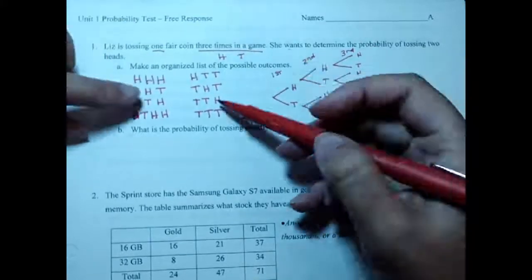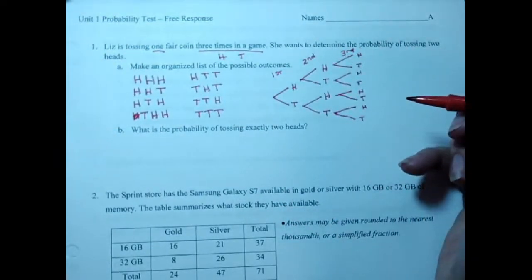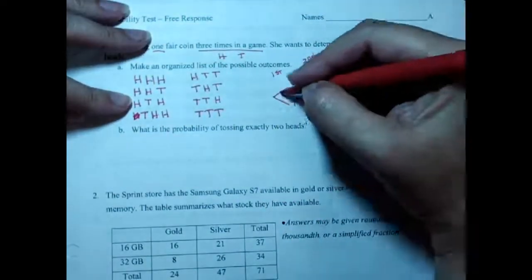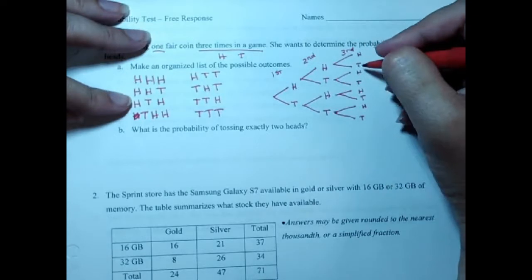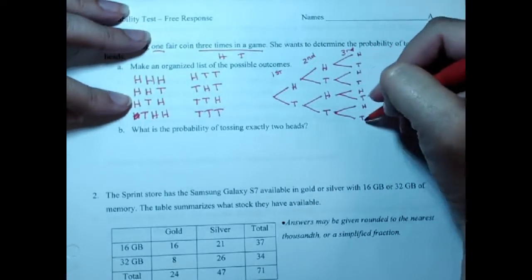And on the third toss, I could get the same thing. I think this is probably a little bit simpler to understand, but this is the tree diagrams like what we did in class as well. Here I have 8 outcomes, and here if I count and I go along how many different paths I could have, it's these right here. I still get 1, 2, 3, 4, 5, 6, 7, 8.